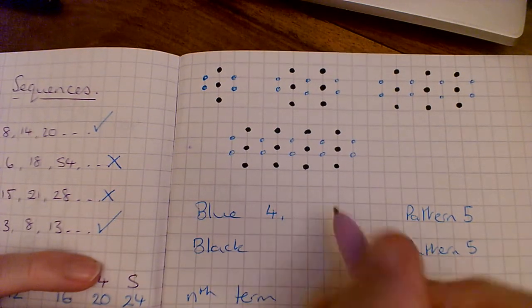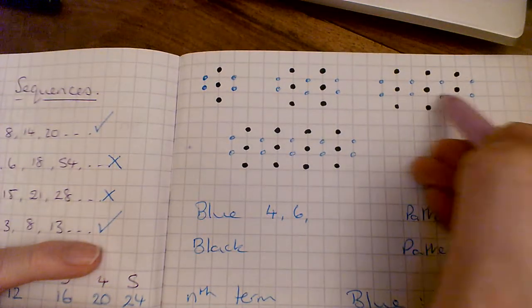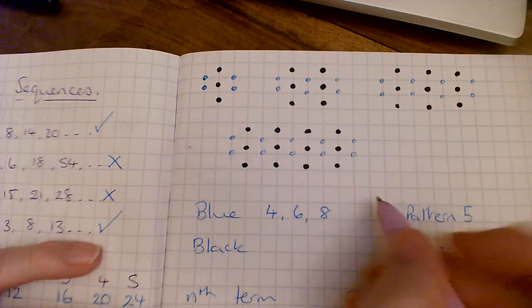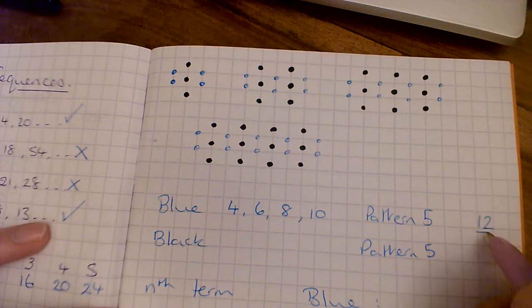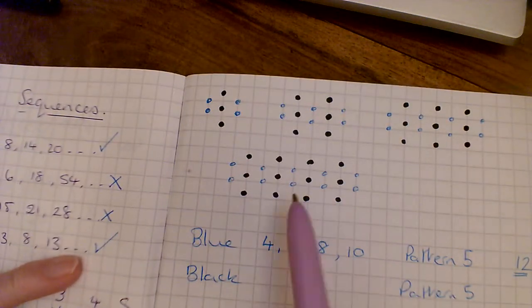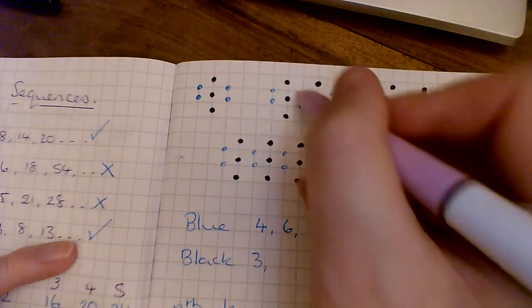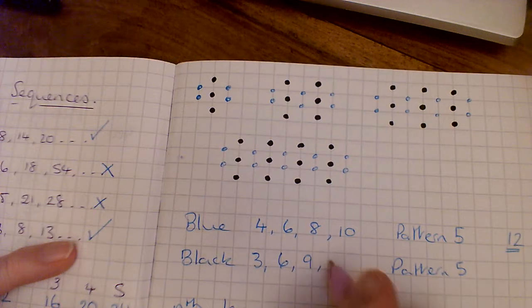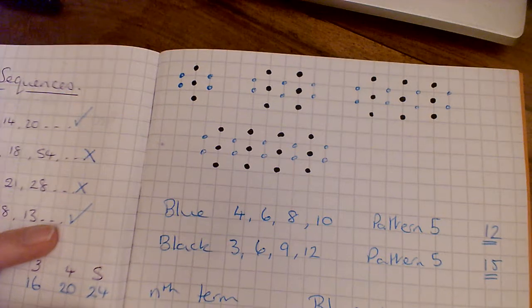I've got 4 for that one, then 2, 4, 6 in this one, 2, 4, 6, 8 for that one, and then 2, 4, 6, 8, 10 for this one. So that means in the fifth pattern I'm actually going to have 12 for that one. And then in the black ones, I've got 3 for the first number, and then 3, 6 for the next one, then 9, then 12, and then 15, because I've just gone up by 3 every single time.